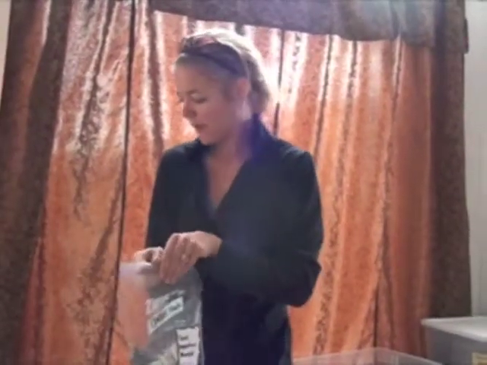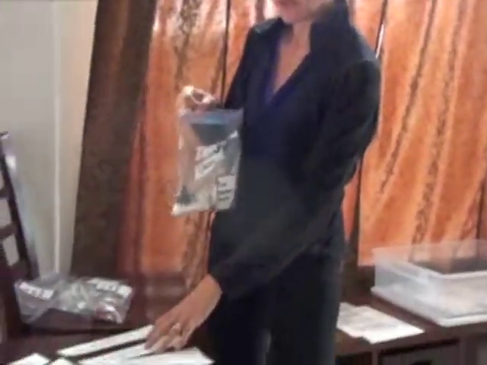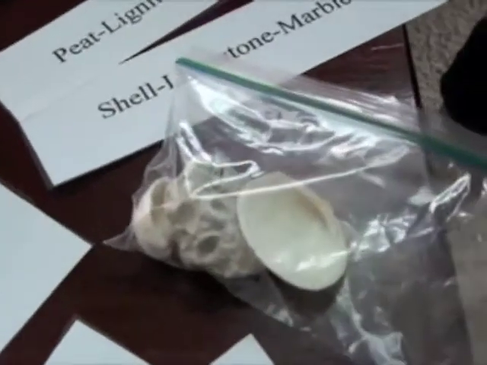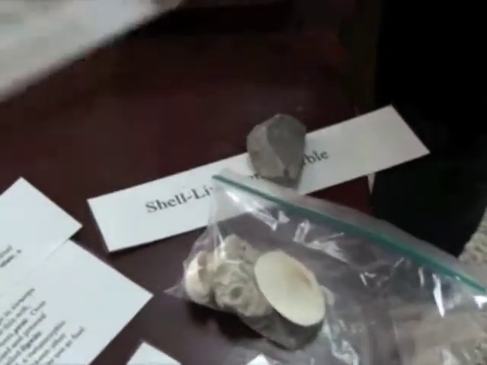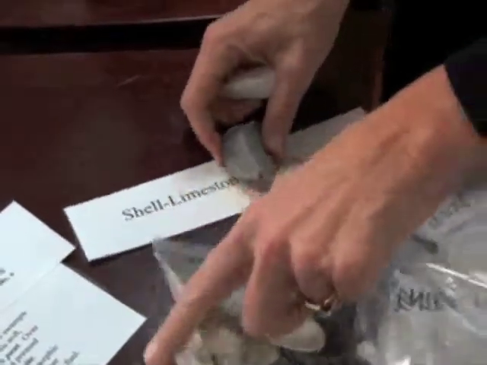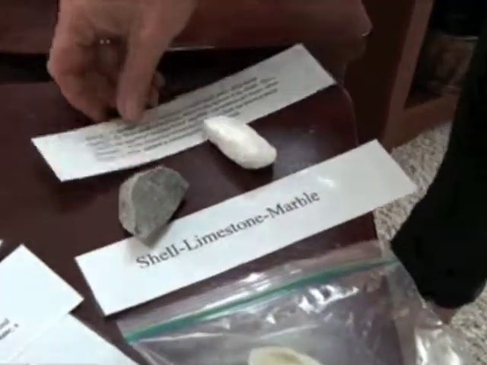So in each bag, you have each kind of rock that is discussed on these cycles. And in here we have shells. We have some limestone. And we have some marble. So each child can definitely take a peek at these, touch the rocks, feel the rocks, and then we have the story that matches up.